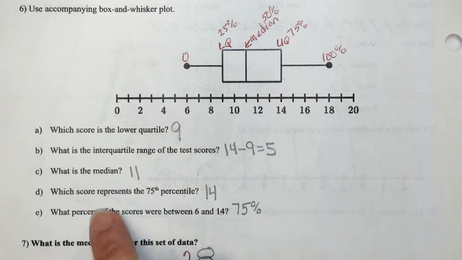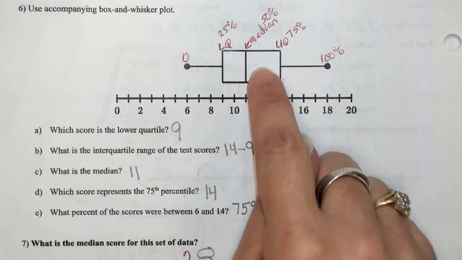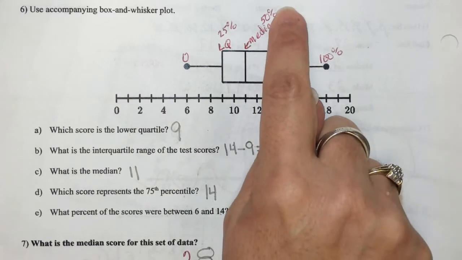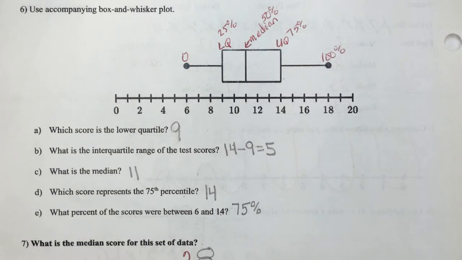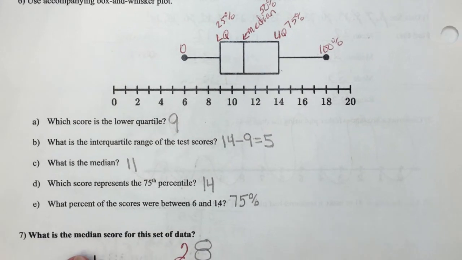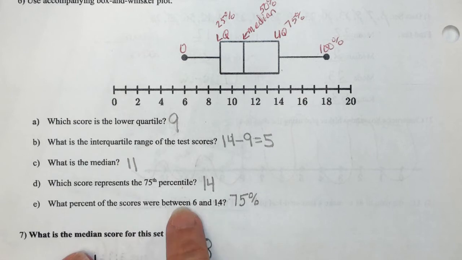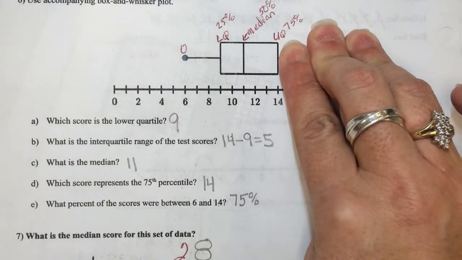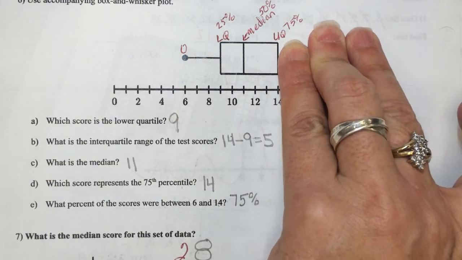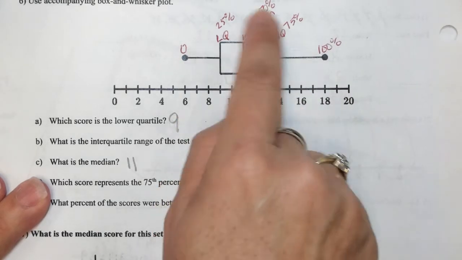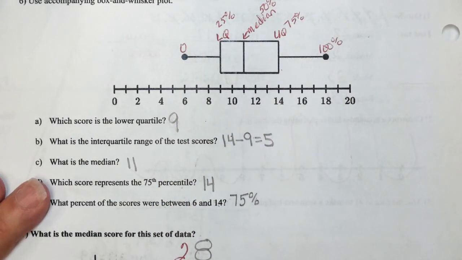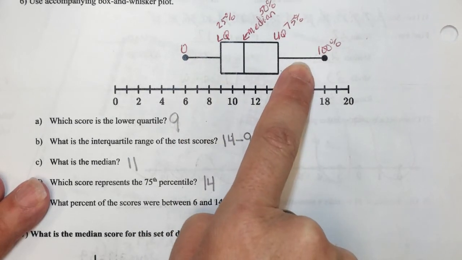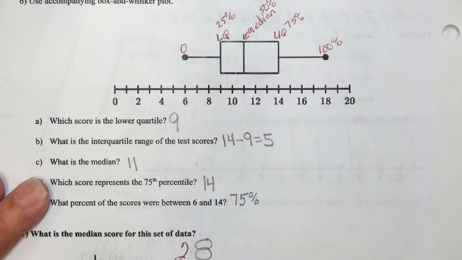Okay, we talked percentiles or percents. What represents 75% is 14, that UQ. Remember, median's 50%, LQ's 25%. And then this question, what percent of the scores are between 6 and 14? So from here to here, 75%, 3/4. Okay? Listen, if you're not sure about the percents, we got to get them memorized. 4/4 make $1, 4 chunks make 100. Each whisker is 25%. Each chunk of the box is 25%.